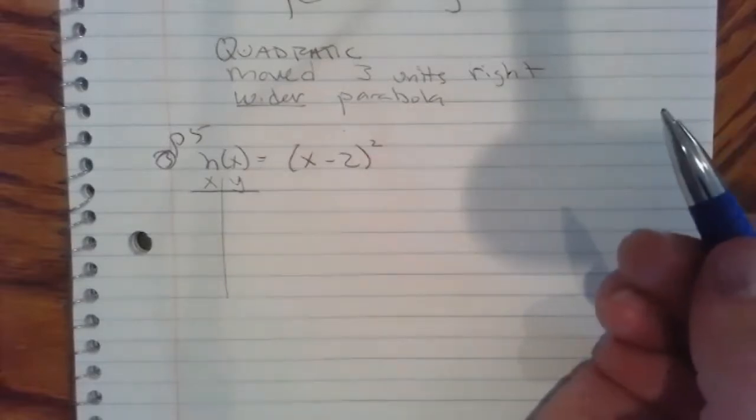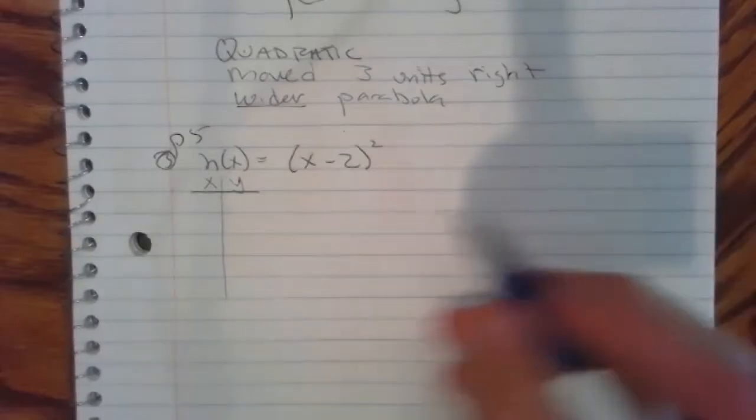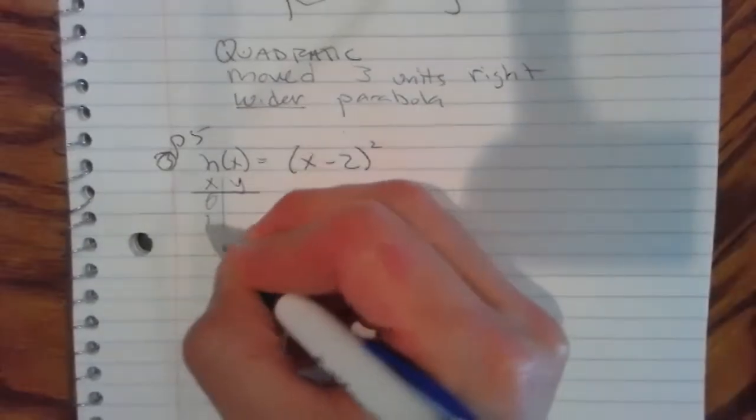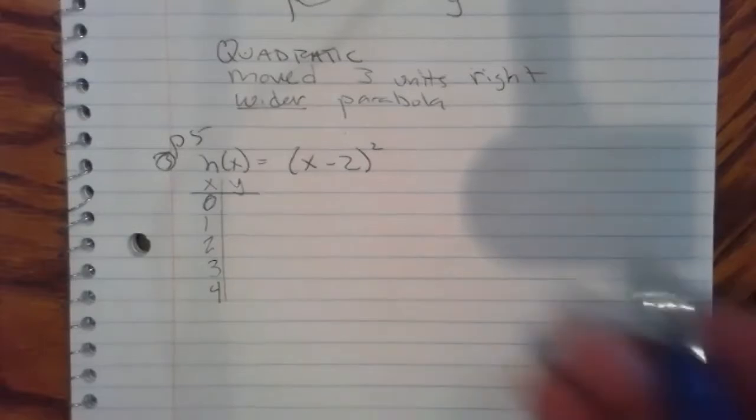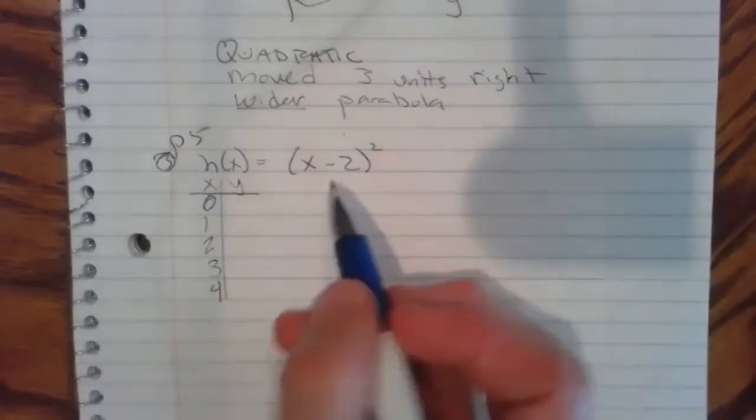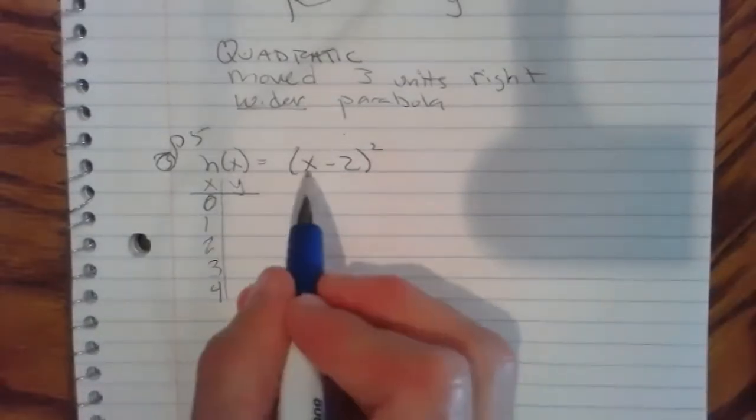All right, so I don't really know anything about this function, so I always start with 0, 1, 2, 3, and 4 in my X column, okay? Make it simple for yourself. I don't really know anything. I'm getting to this just like you are. All right, so we're going to go ahead and plug in 0.